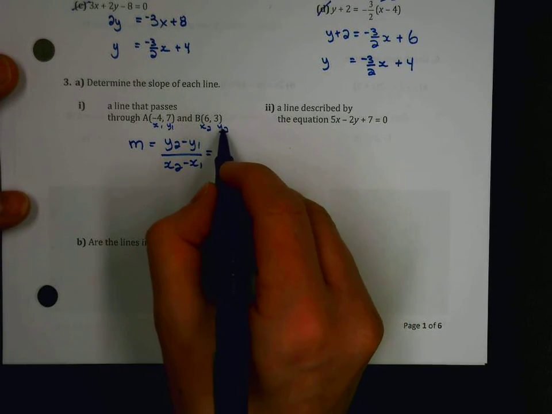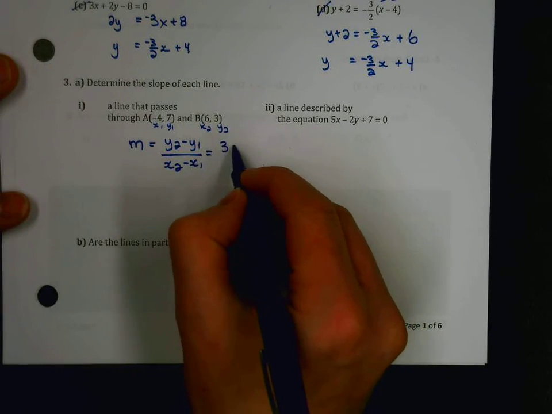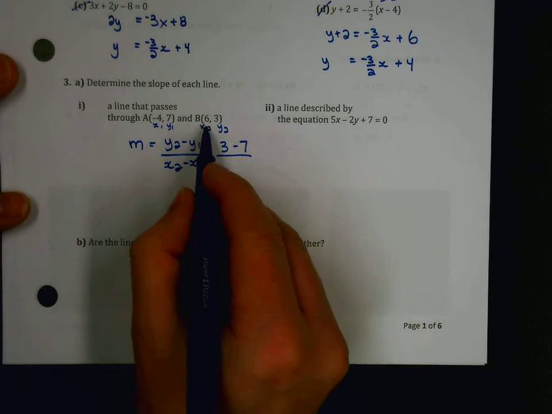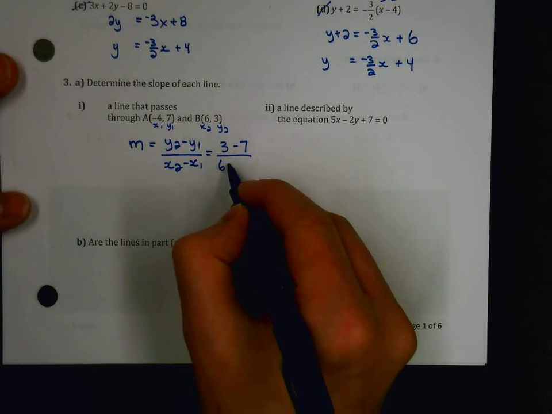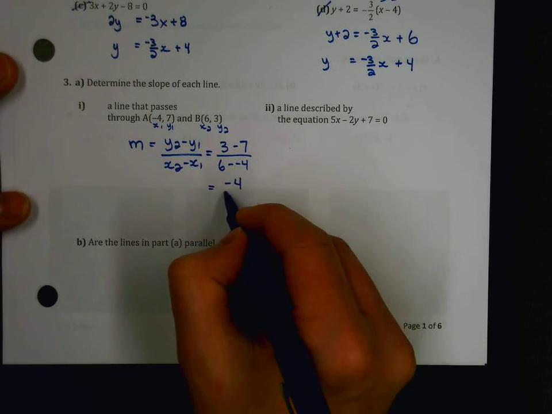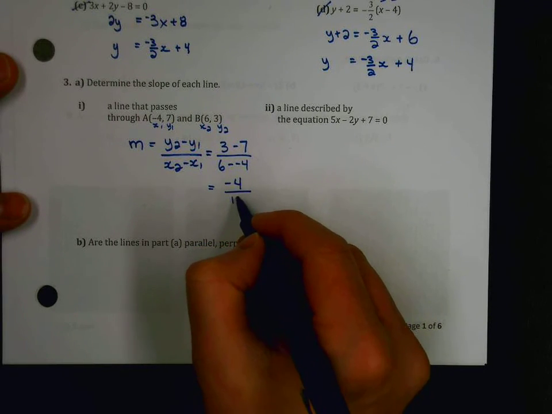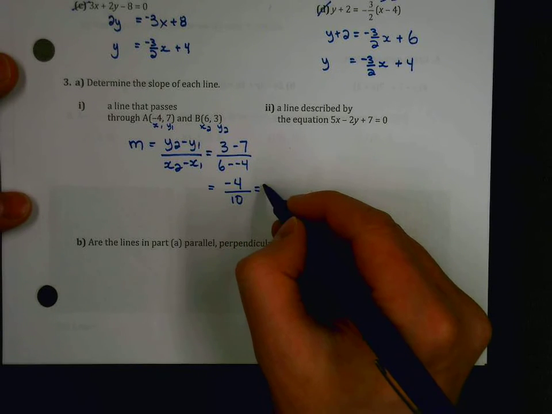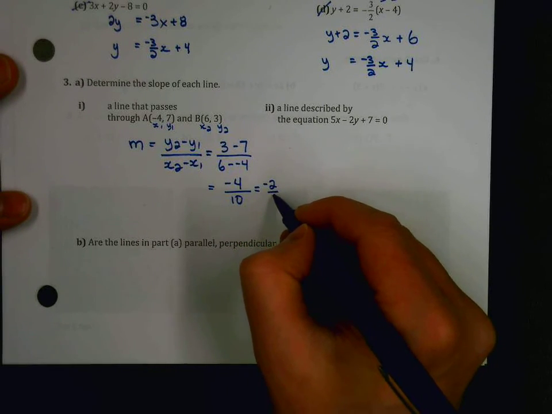And so our y2 minus our y1 is 3 minus 7. Our x2 minus x1 is 6 minus a negative 4. And if we have a negative 4 on the top and a positive 10 on the bottom, this tidies to become a negative 2 over 5.